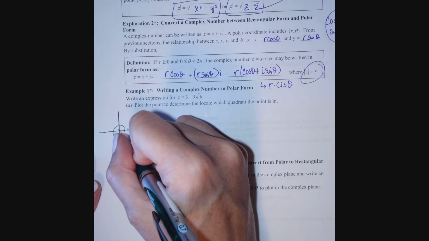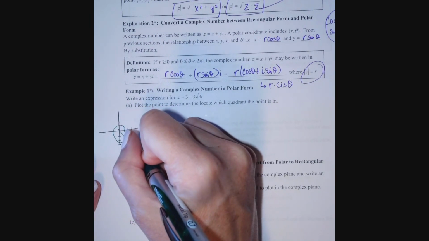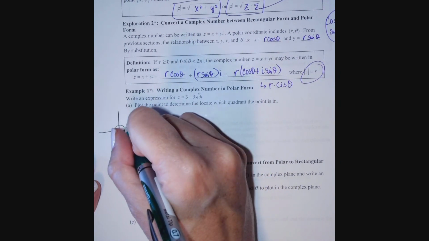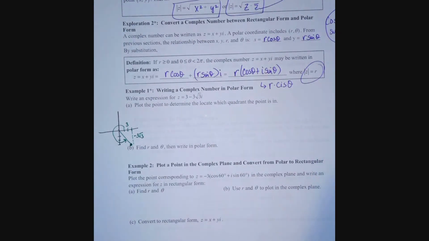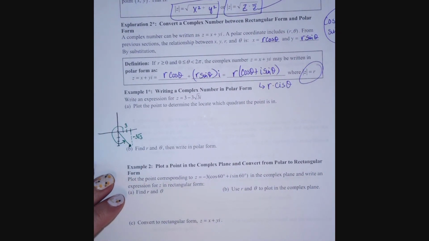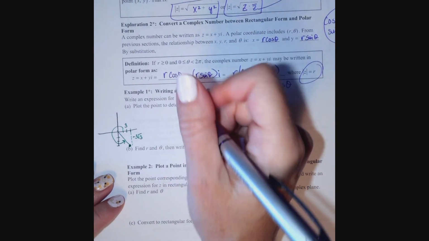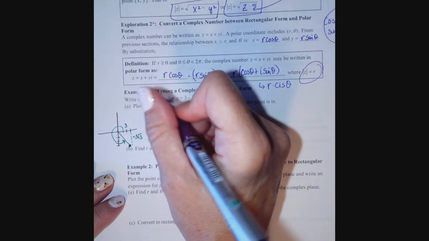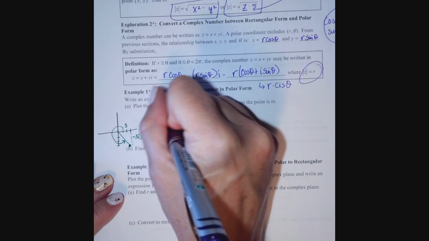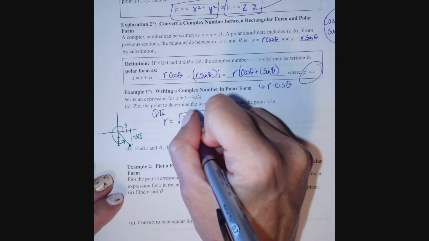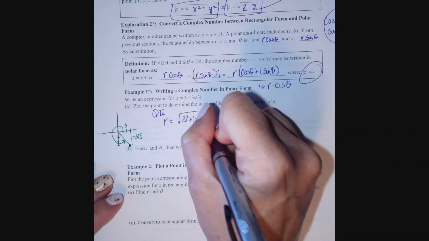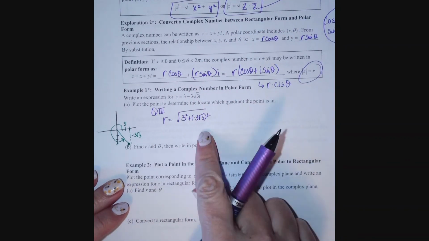That's going to be my angle theta, and then there is that right triangle I'm looking at, where x is 3 and y is a negative 3 square root 3, and we don't know our modulus, which is r, or the absolute value bars around z. Okay, so we're in quadrant 4, and r here is going to be the square root of 3 squared plus negative 3 square root 3 squared.